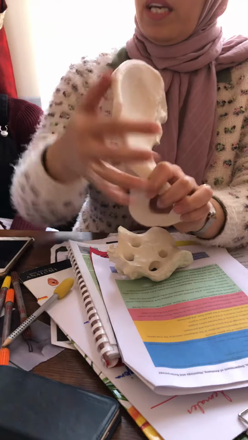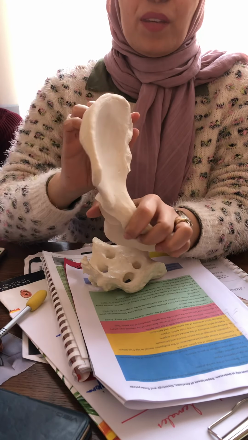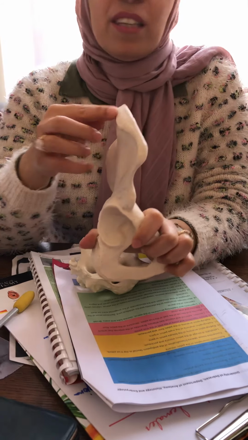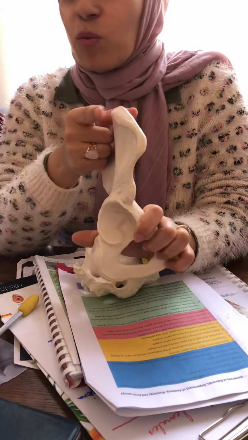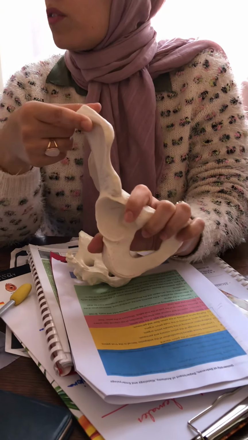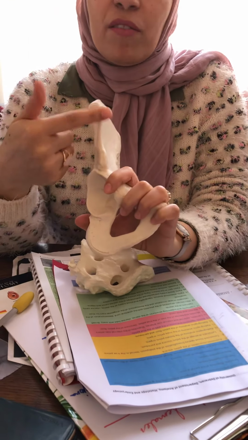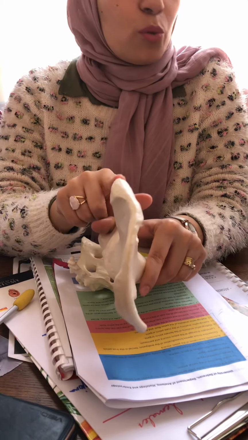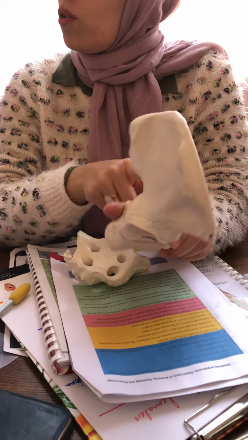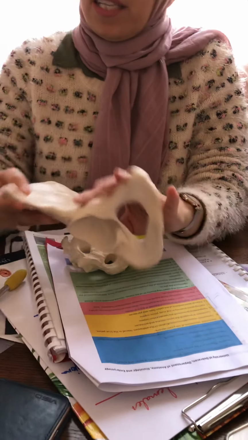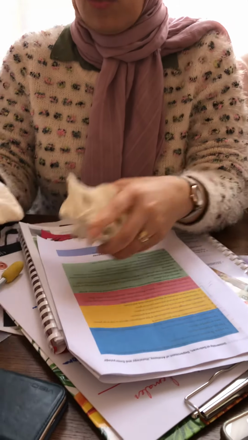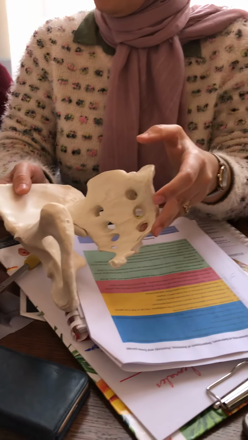The ala of the ilium has the iliac crest, and here we have the tubercle of the iliac crest. This is the one for which we always say we have the intertubercular plane, the plane passing through the tubercle of the iliac crest. Here we have the anterior superior iliac spine, anterior inferior iliac spine, posterior superior iliac spine, posterior inferior iliac spine. And this we call the iliac tuberosity, for the sacroiliac joint.